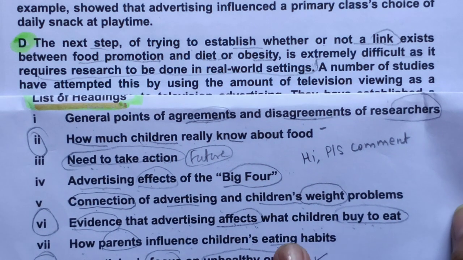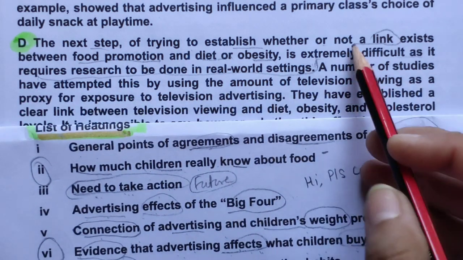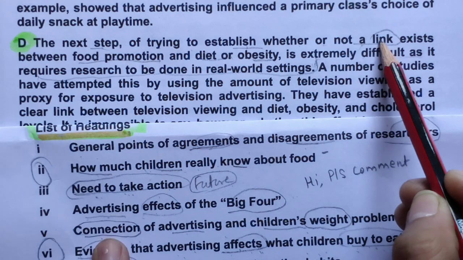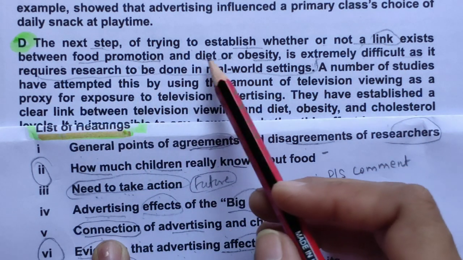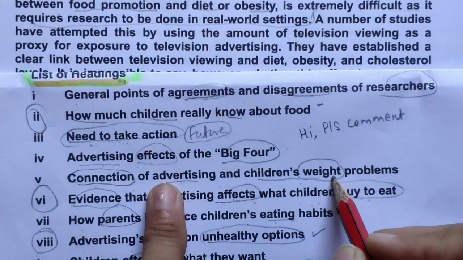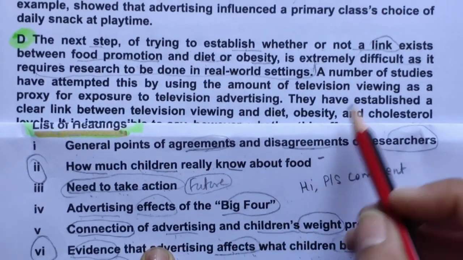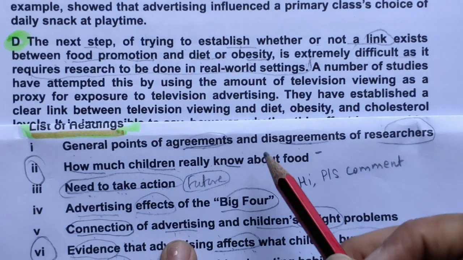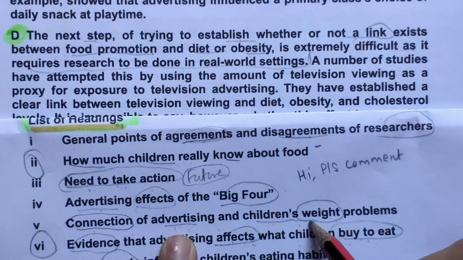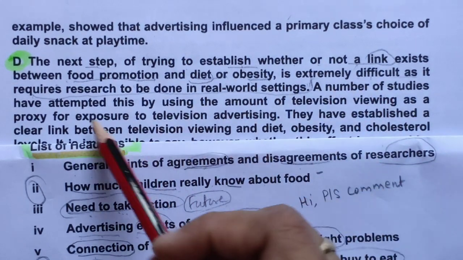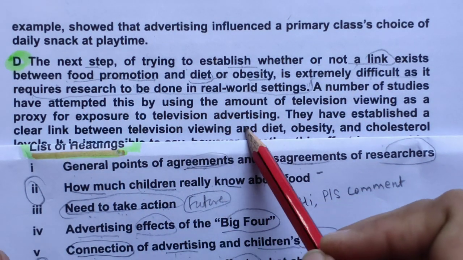See this? So I will show you. The next step of trying to establish whether or not a link exists between food promotion and diet or obesity. Obesity is also indirectly weight problem. Connection of link exists between food promotion, which is advertisement, and the weight problem, which is obesity. Okay, is extremely difficult as it requires research to be done.